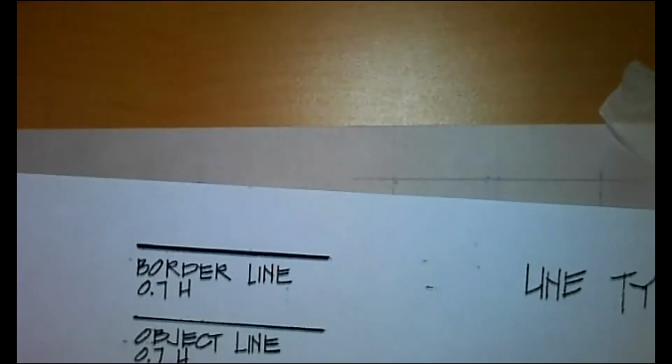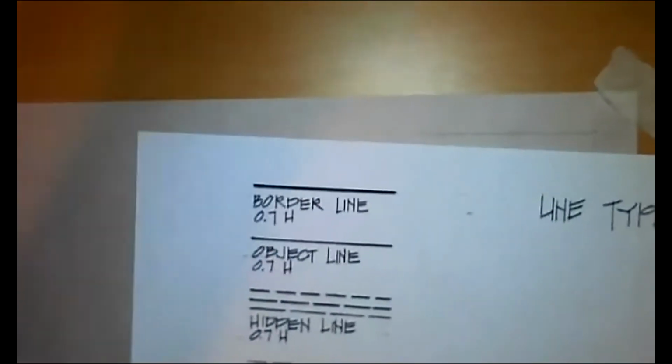Okay, see if I can bring this up a little bit higher. There we go. A little bit higher. Let me get some height in here. Yeah, that works. Okay, and I'm going to turn it. Okay, let me get this straight.